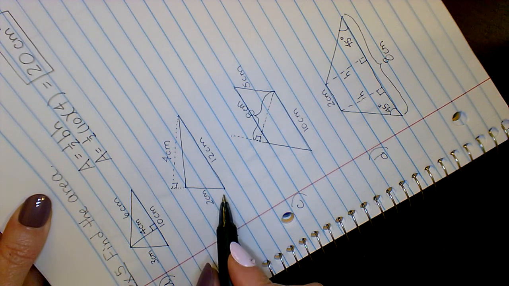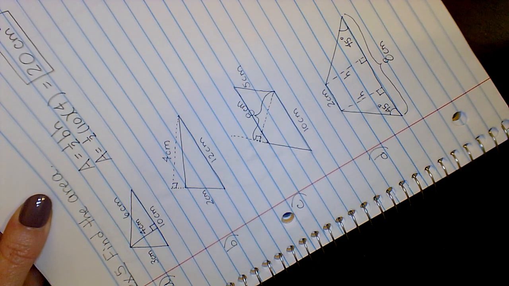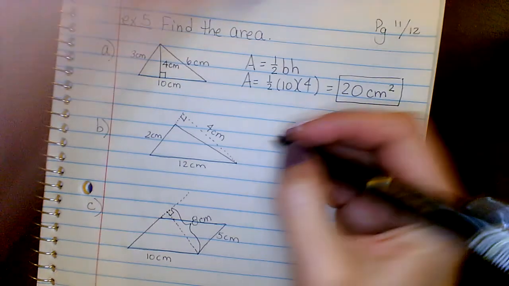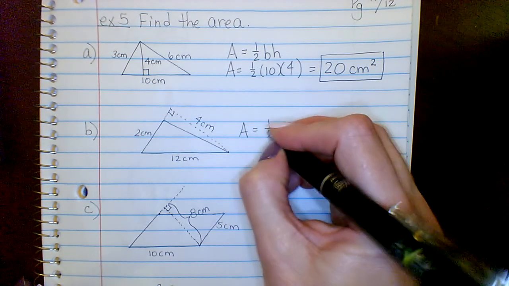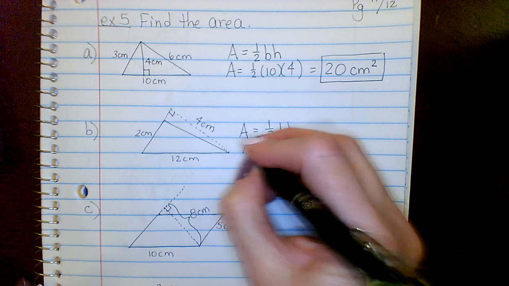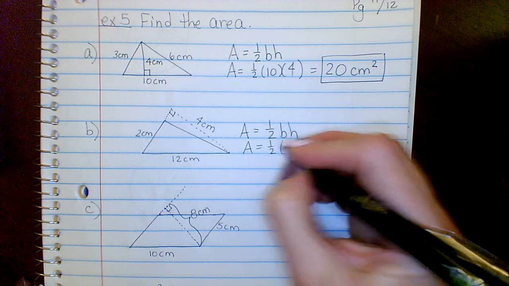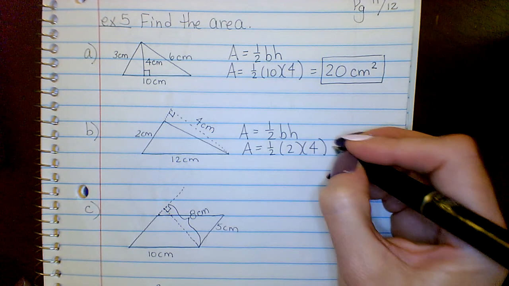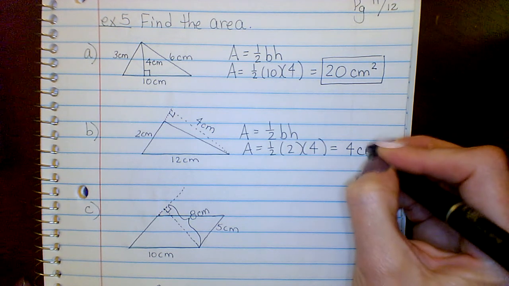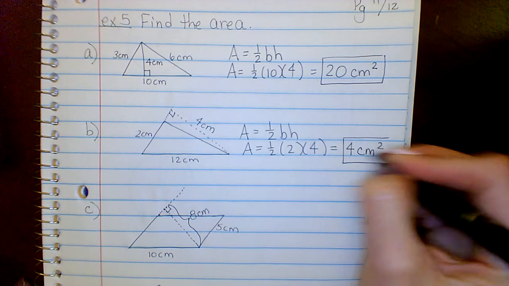And your base length is 2. This is 2 centimeters. So my area, again, is 1/2 base times height. So that's going to be 1/2 times 2 times 4, which is 4 square centimeters.